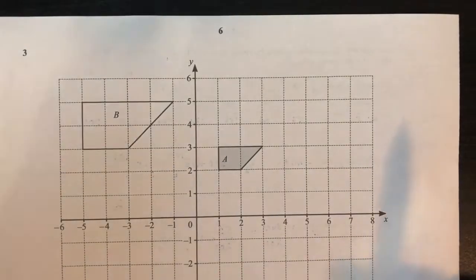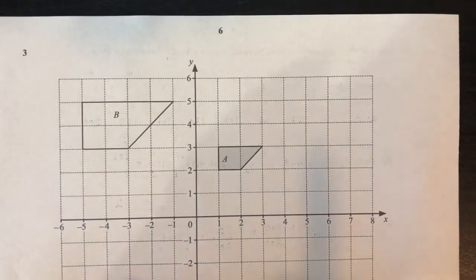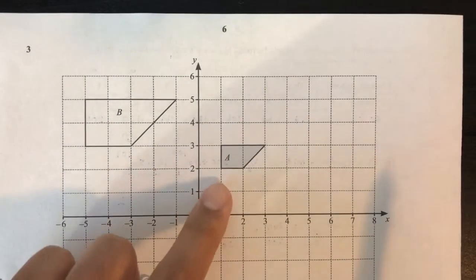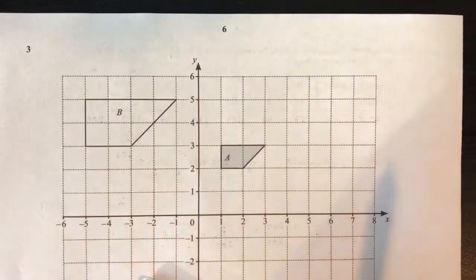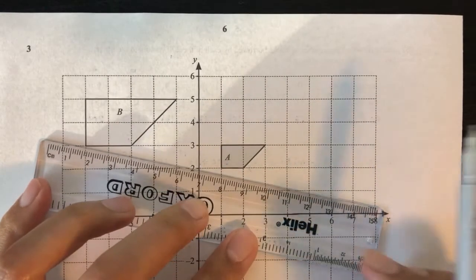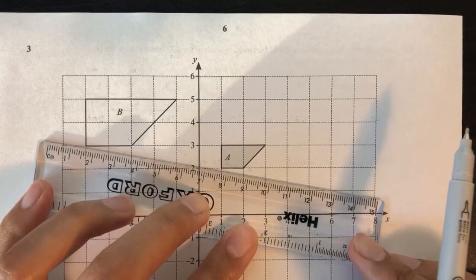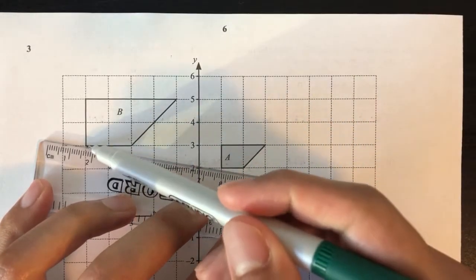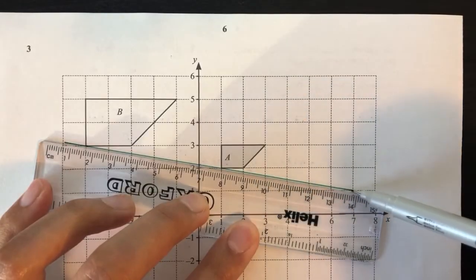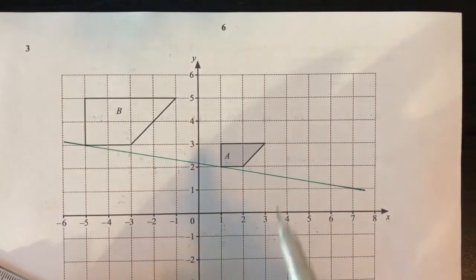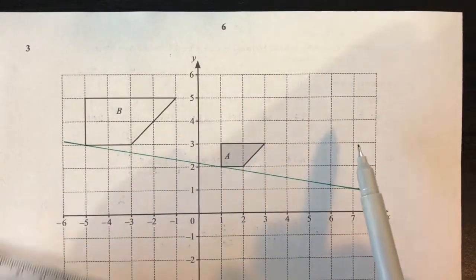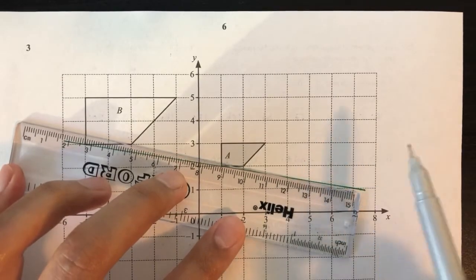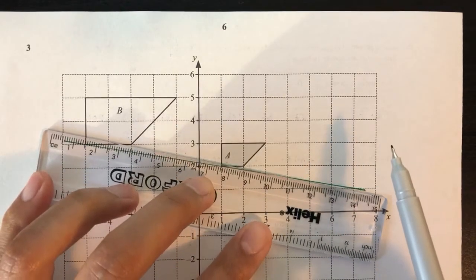So the first thing we can do is connect the points together. This point becomes this point, so let's connect them using a straight line. How about this one? This one becomes this one. Let's join these together.